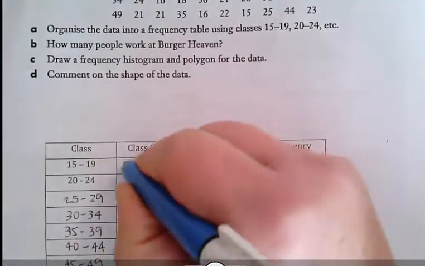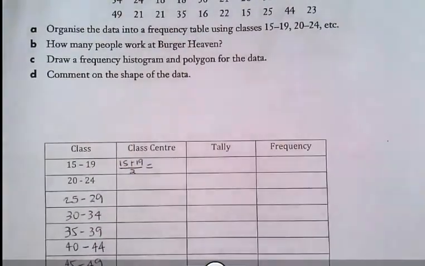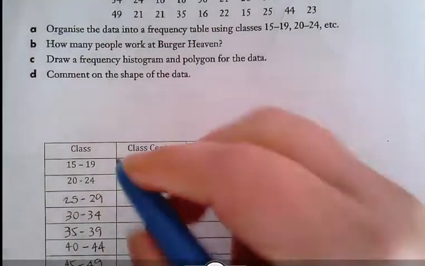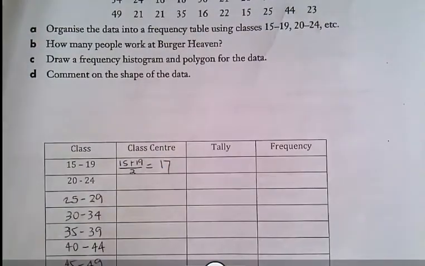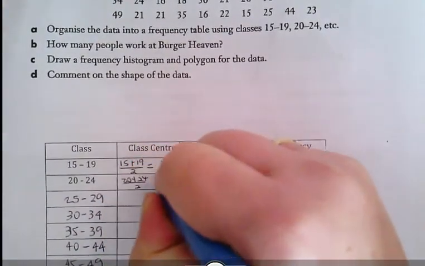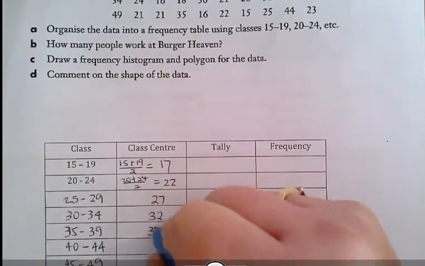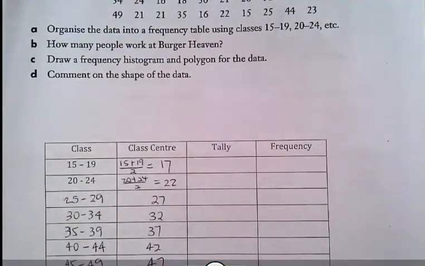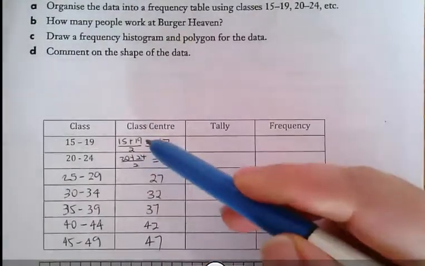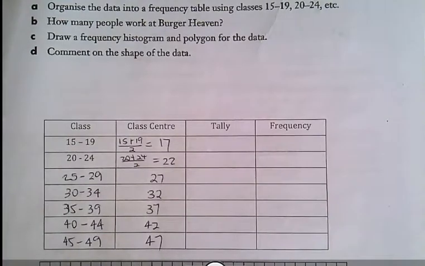Work out your class center, and the way you do that is that you add the 2 numbers together. Over here, I'll just do an example, 15 plus 19. Please get a total before you divide by 2. So 15 plus 19 divided by 2, class center is 17. And the next one, 20 plus 24, get a total, and then divide it by 2, and you get 22. It's pretty obvious this is going to be 27, this is going to be 32, 37, 42, and 47. But please be careful and make sure that your number is halfway between the two extremities of the class.